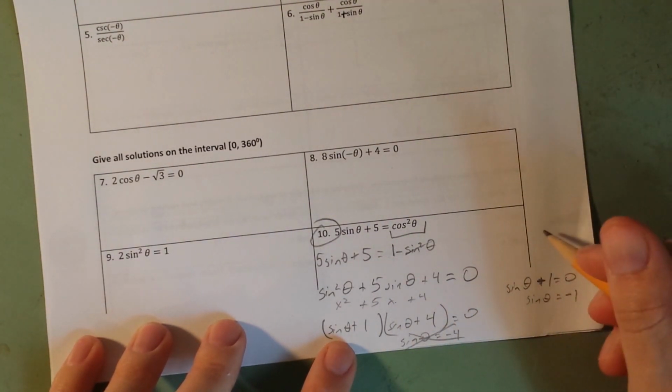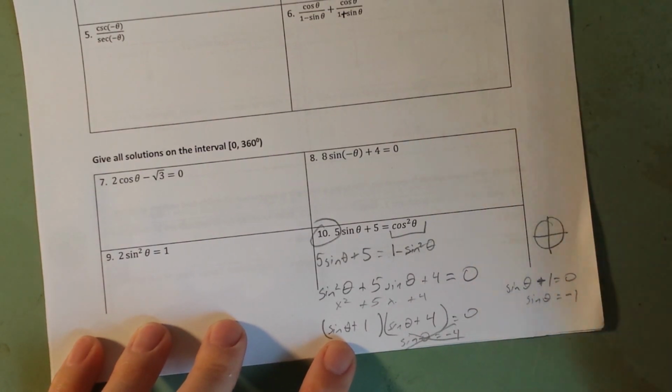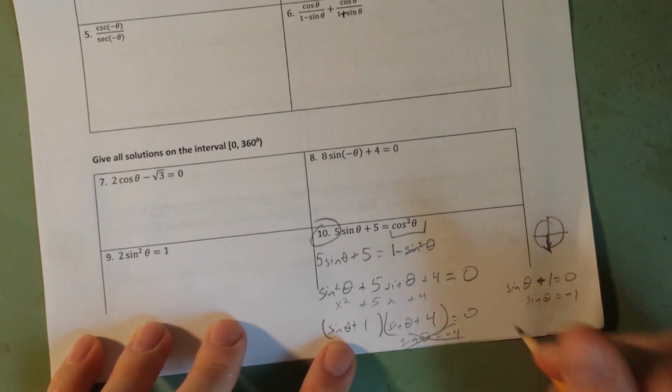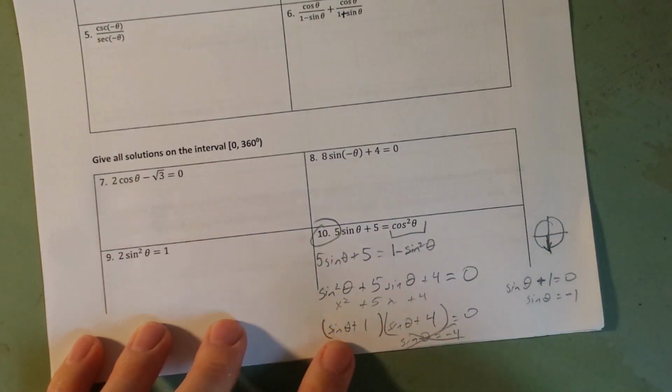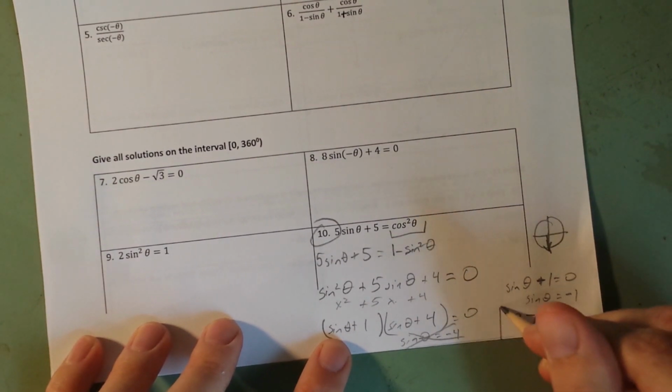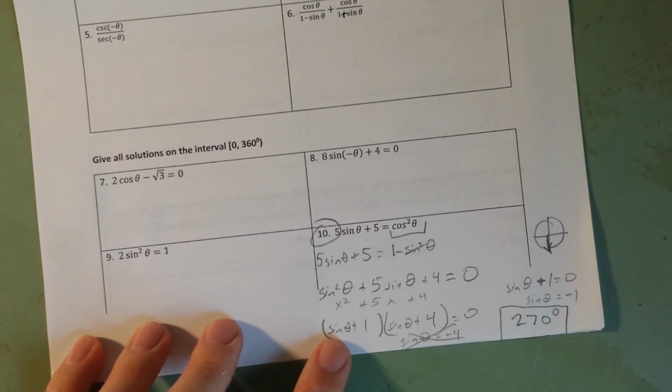But this can happen. So where would sine of theta equal -1? Sine's the y value. A y value of -1 would be straight down. And on the interval between 0 and 360, that angle is 270 degrees. And that's the only answer there. Let's look at the second page.